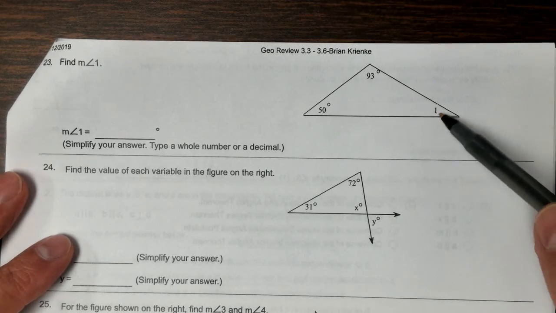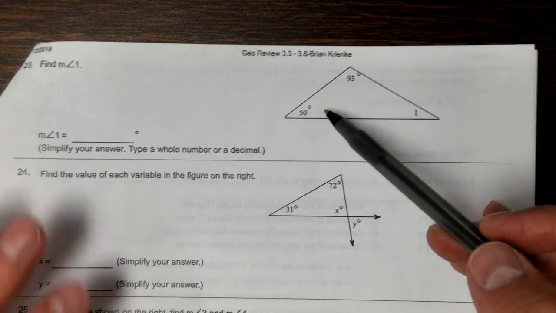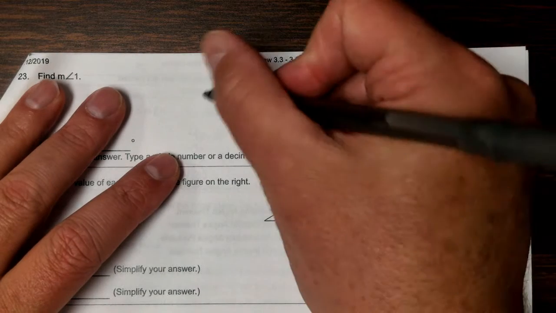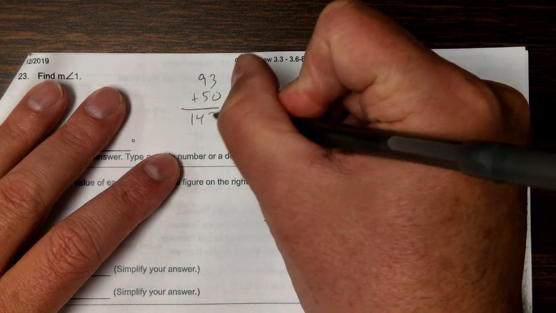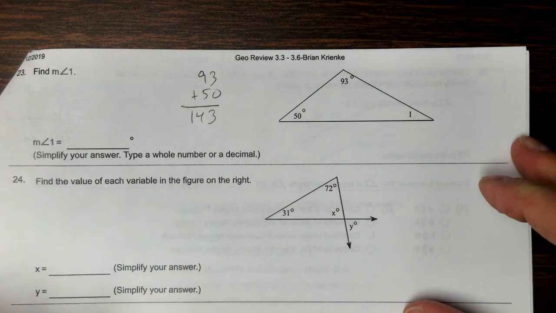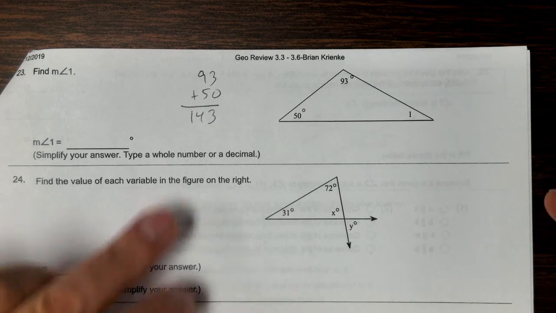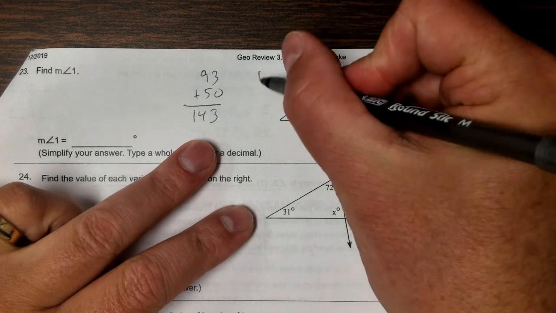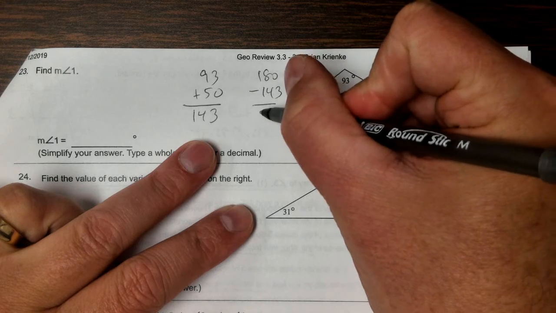23, again, we're just looking for an interior angle in this case, so add these and then subtract from 180. So 93 and 50 is 143. And then 180 minus 143 is 37.